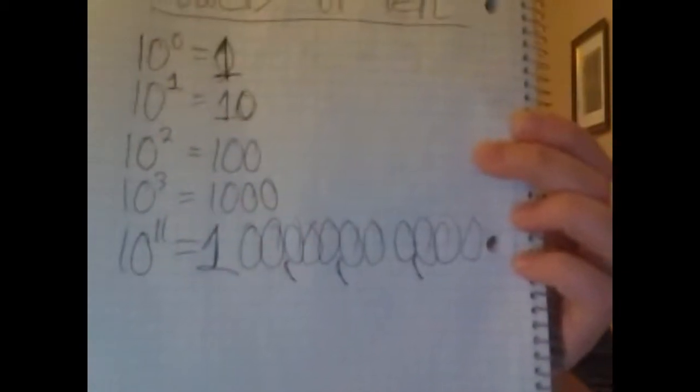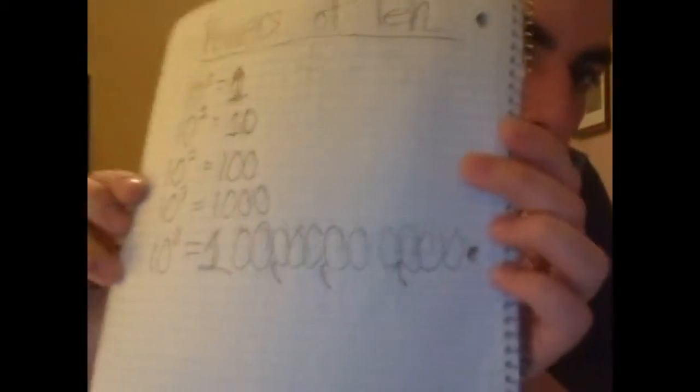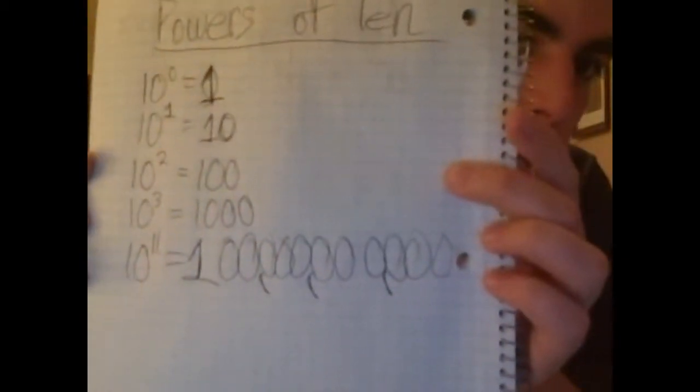Powers of 10 are very important because we have a number system that is base 10. And so it's useful for expressing really large numbers or really small numbers just easily. We learned this when we did our scientific notation, and we will be using it again.